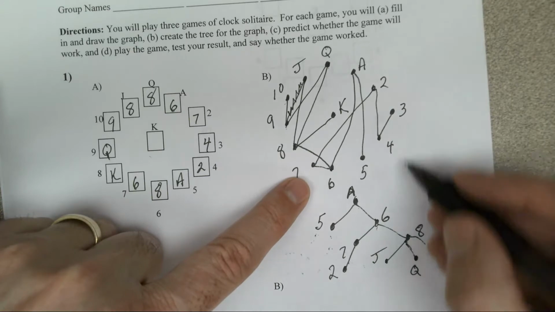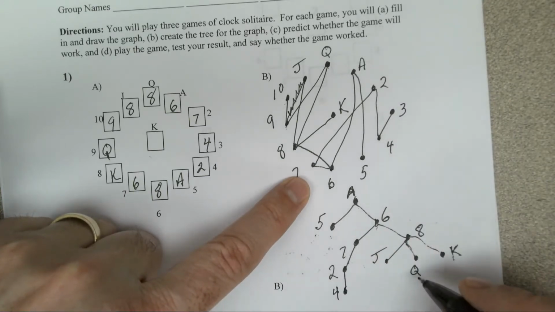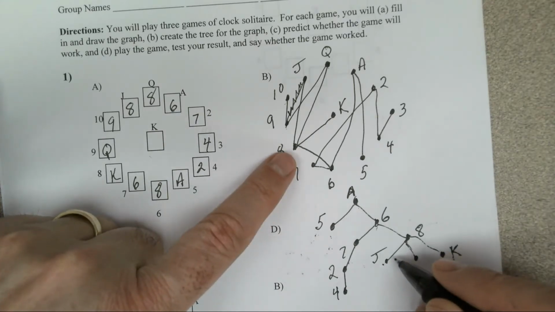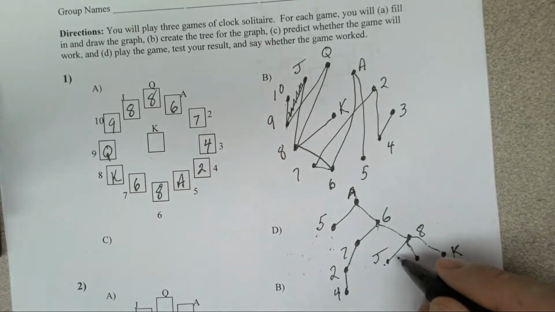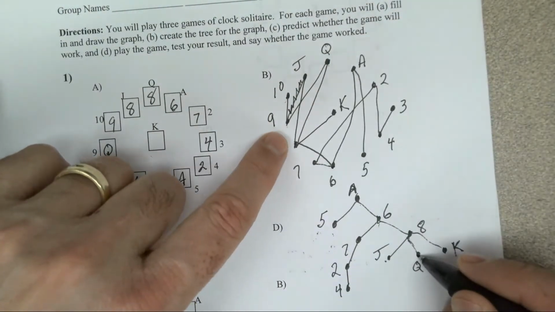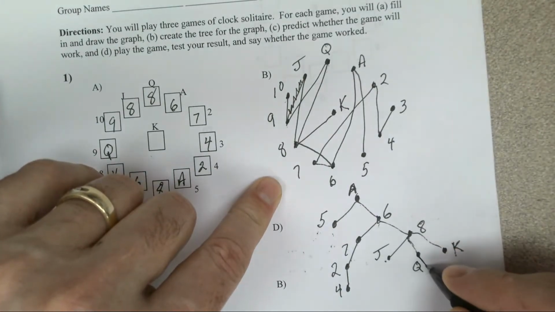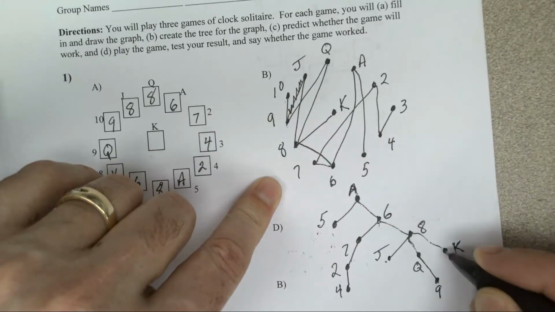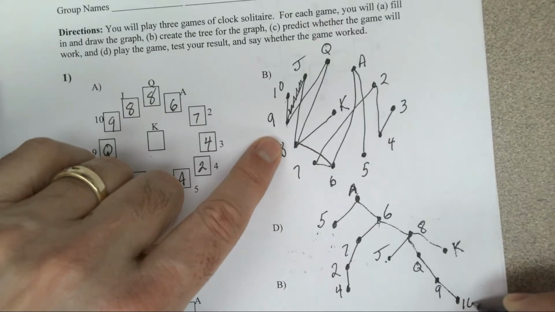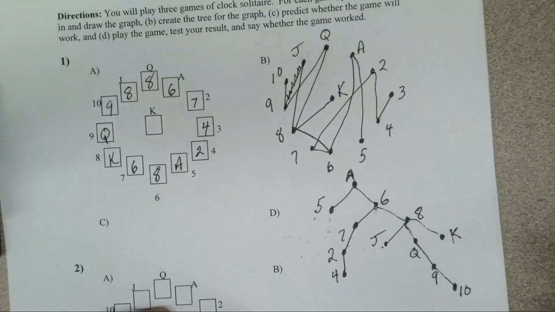2 is not only connected to 7, but it's connected to 4. Jack is connected only to the 8. Queen is not only connected to the 8, but it's connected to 9. King is only connected to 8. 9 is also connected to 10. All right, so it looks like a tree to me. That looks like a tree.